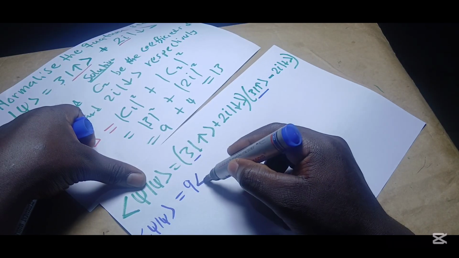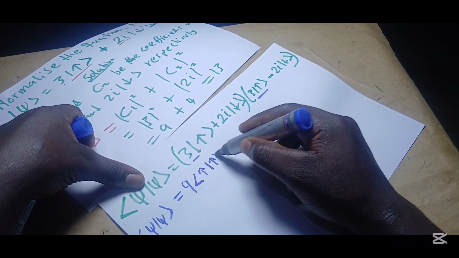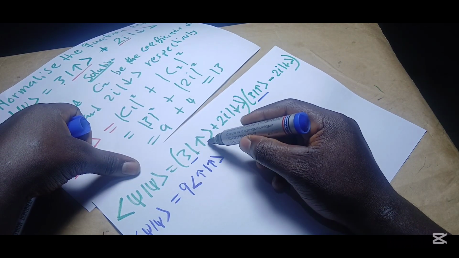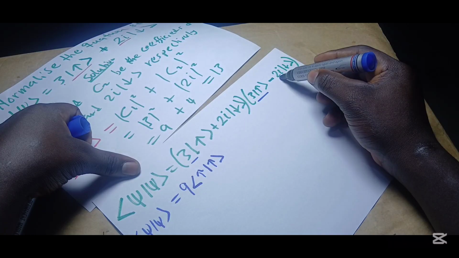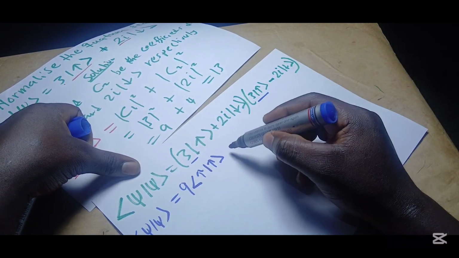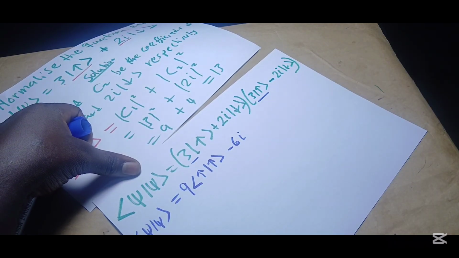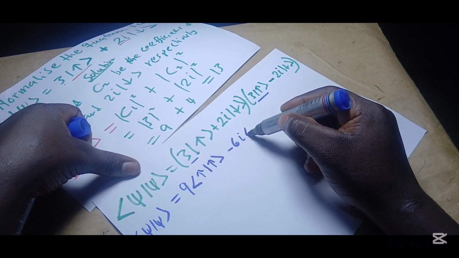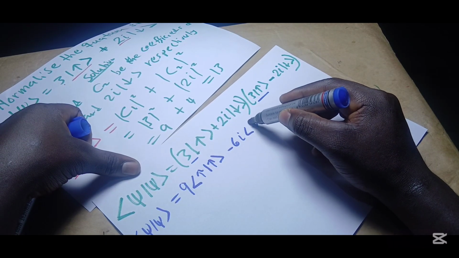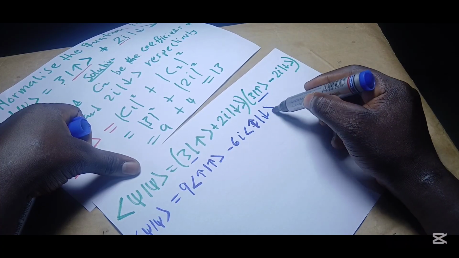So we just open bra spin up, spin up ket, and 3 spin up multiplying minus 2i. So 3 multiplied by minus 2 gives us minus 6i, right? But what do we have? We have spin up and then spin down. So bra spin up, spin down ket. Then we close.